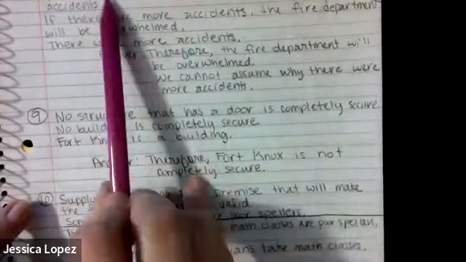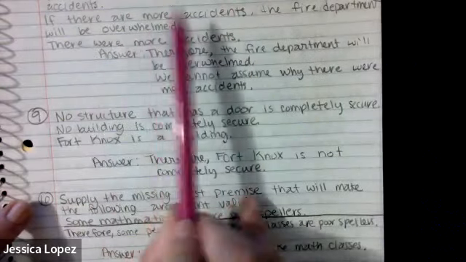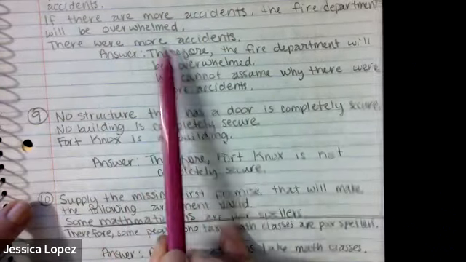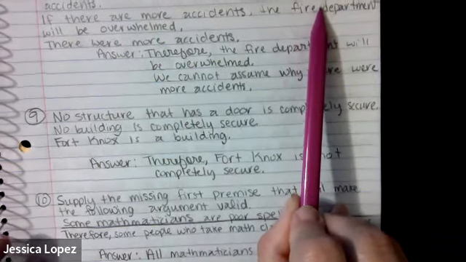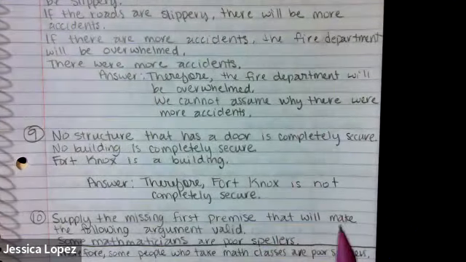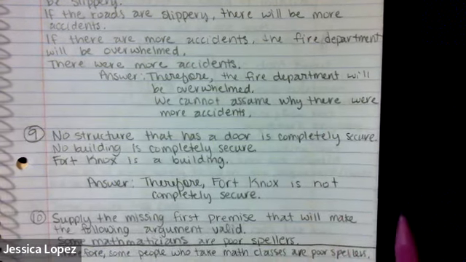So this means this, this means this, this means this. So all I know is that there were more accidents. So I started with this on the left, and I know this fact on the right. I cannot go any further than that.